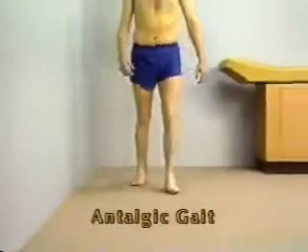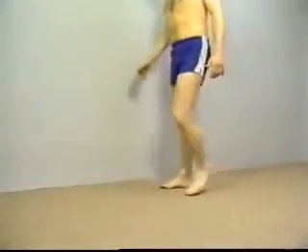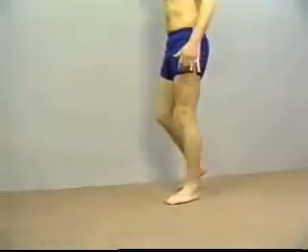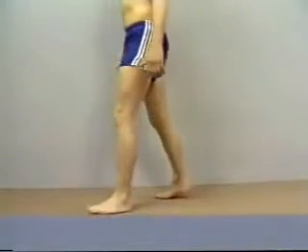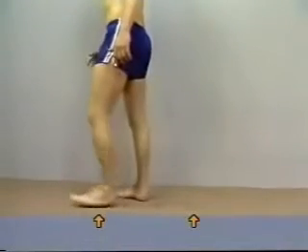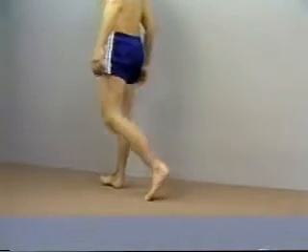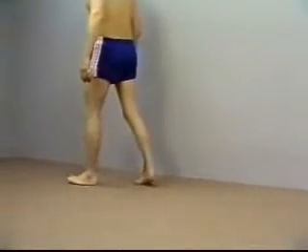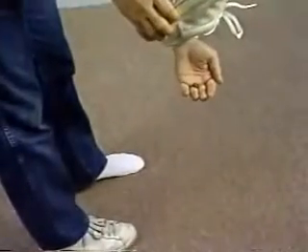Antalgic gait. Antalgia means against pain. In an antalgic gait, the stance phase is decreased in order to get the weight off the affected extremity. The swing phase, thus the step length of the normal extremity, may be shortened in order to get the good foot back on the ground, so that the painful extremity may be lifted from the ground or relieved of weight bearing. An antalgic gait is not specific for any pathology, and it may only represent a pebble in the shoe rather than some physical abnormality.